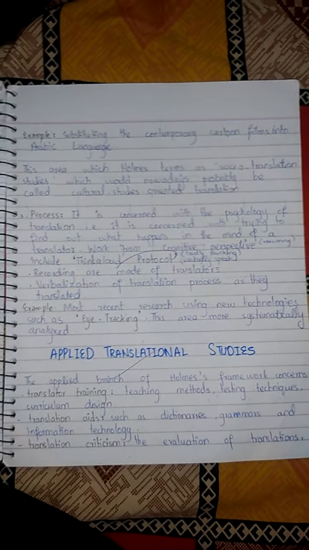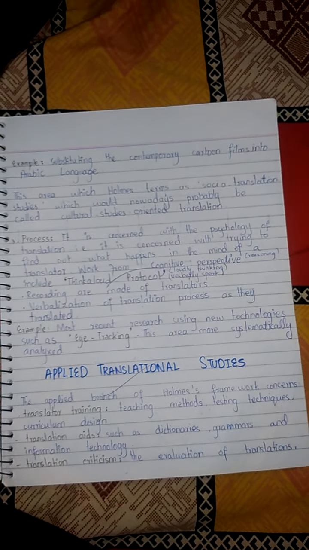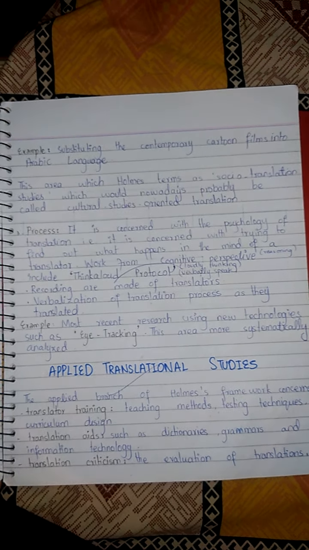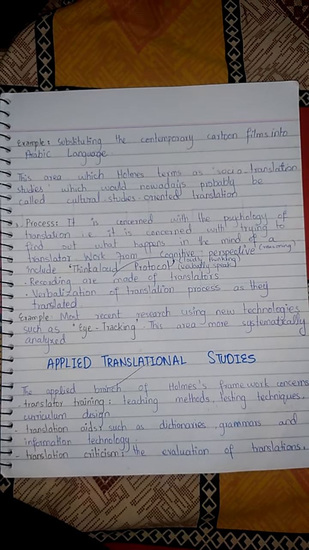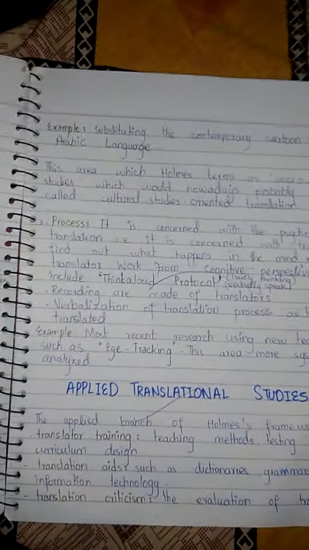Here comes an example of some descriptive translation study. The example is the substitution of contemporary cartoon films into the Arabic language. This area, which Holmes terms social translation study, would nowadays probably be called cultural-studies-oriented translation. The next one is process. First one is product, second function, and third is process.